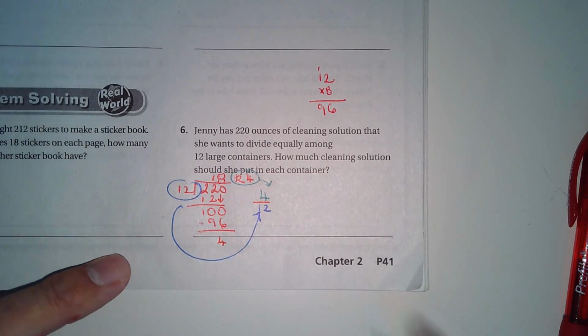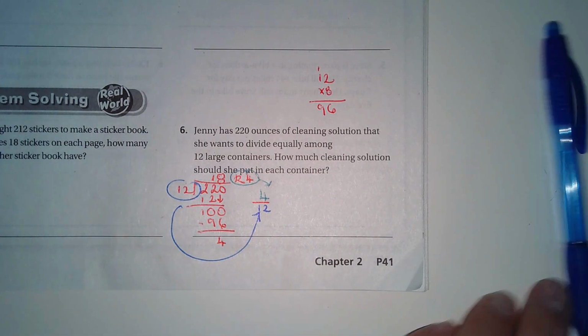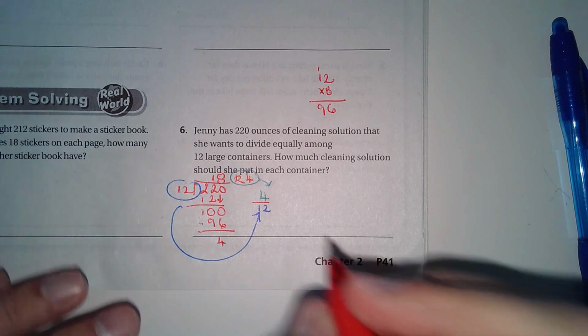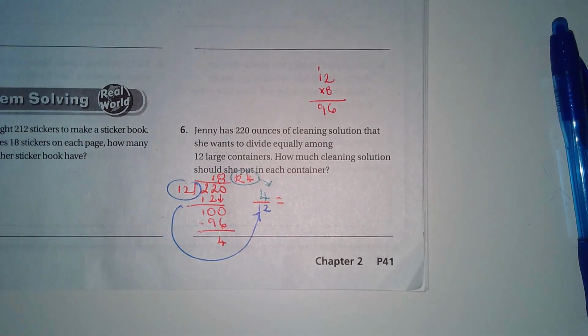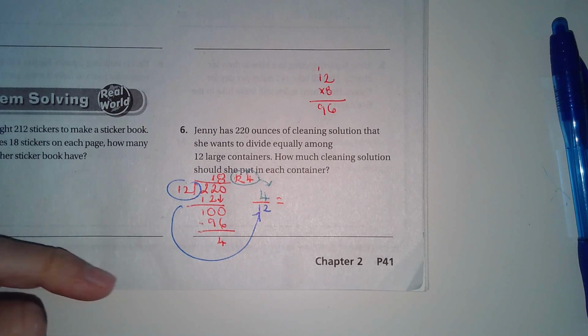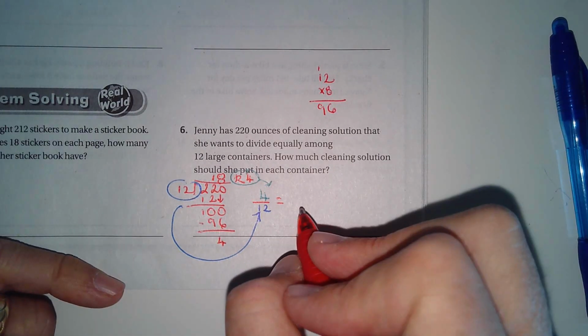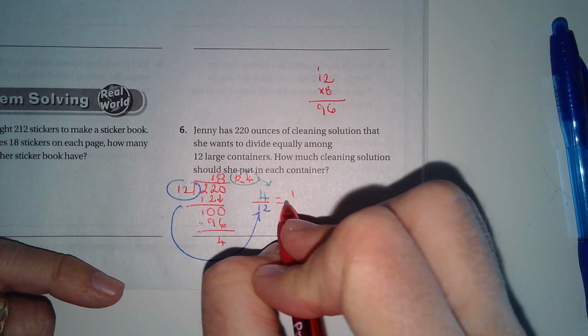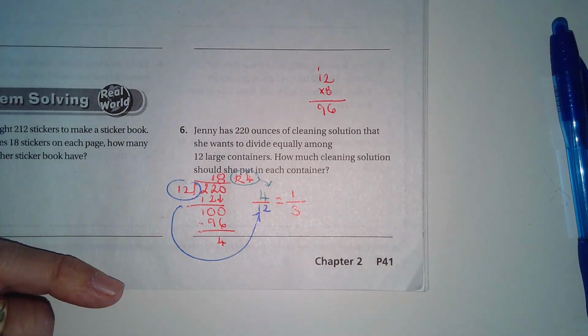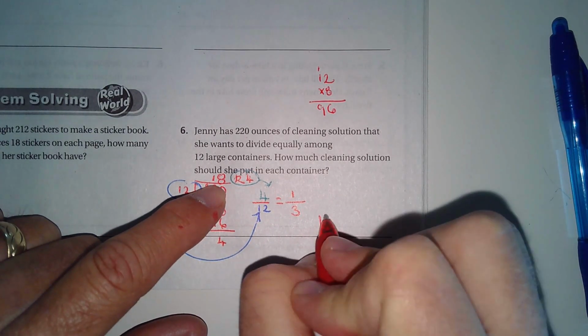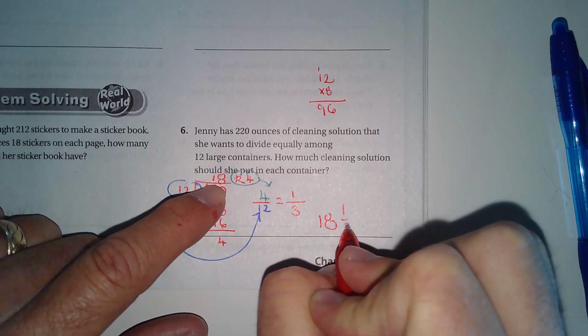So there's my fraction, 4 over 12. Can that be reduced? Is there a number that will go into 4 and go into 12 evenly? 4 can go into 4 once, and 4 can go into 12 3 times. So it's 18 and 1/3.